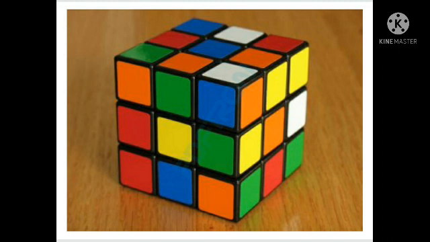Yes, the shape of this object is a cube, right? Students, we have learned about cuboids and cubes in our previous classes, and now we'll use the same concept again. So this is a cube.